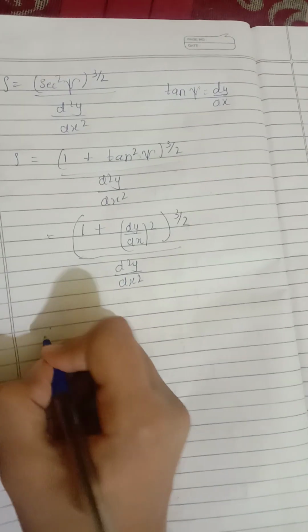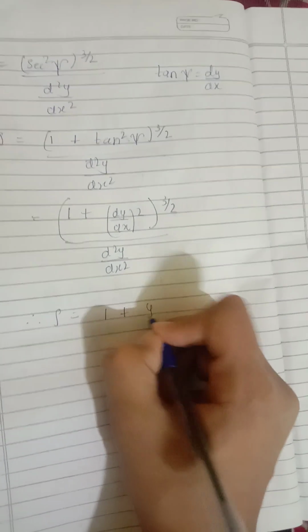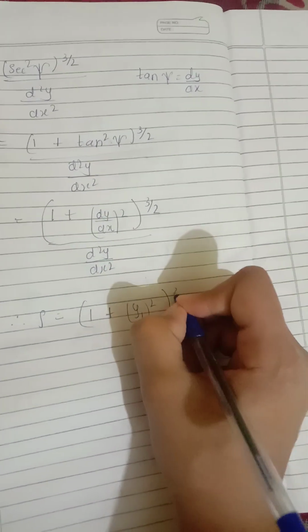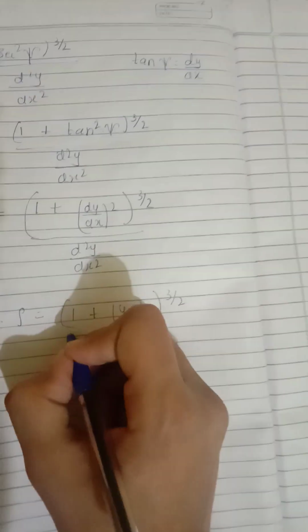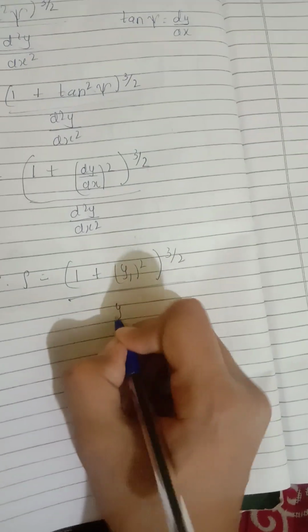Now therefore rho, that is the radius of curvature in Cartesian form, is 1 plus dy by dx, which can be written as y1, that is the first derivative, whole square, whole raised to the power 3 by 2, divided by d square y by dx square, which can be written as y2.